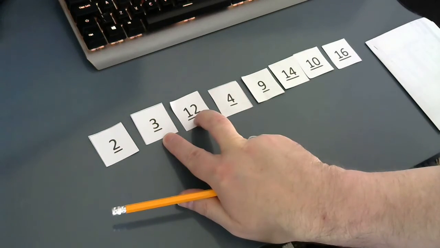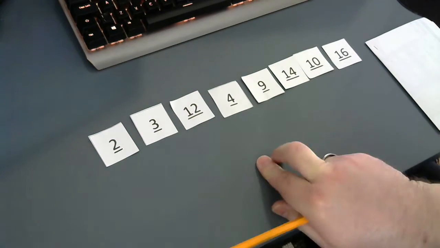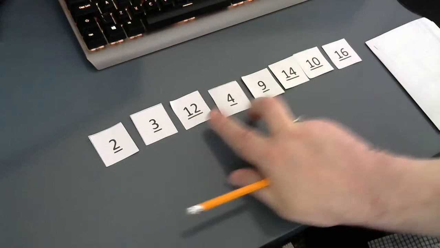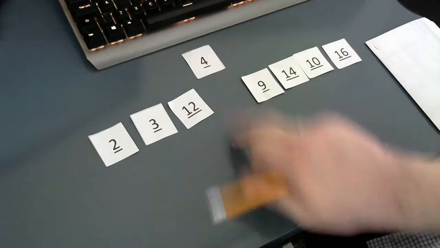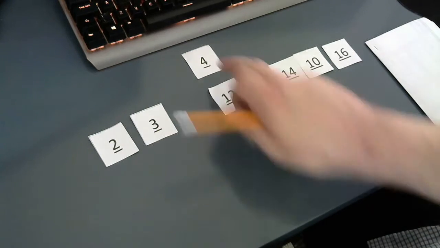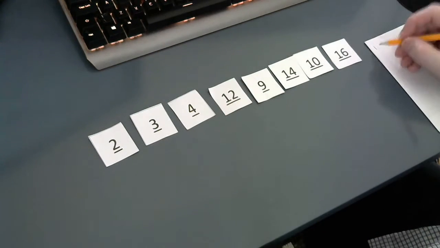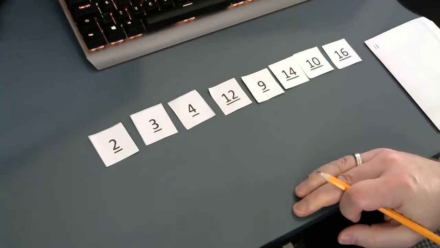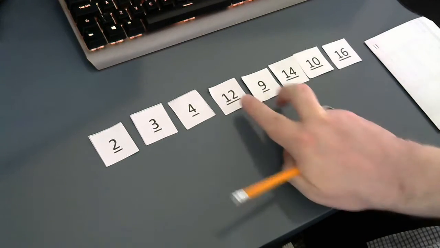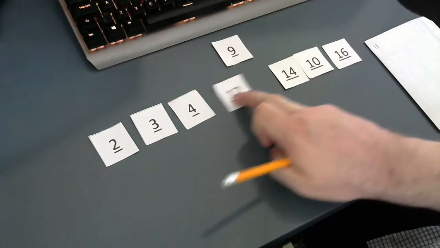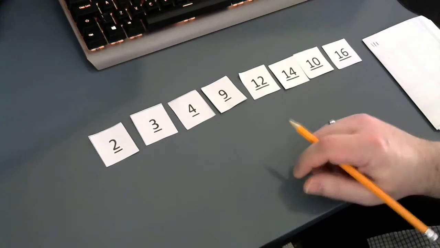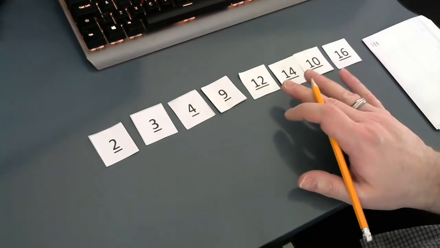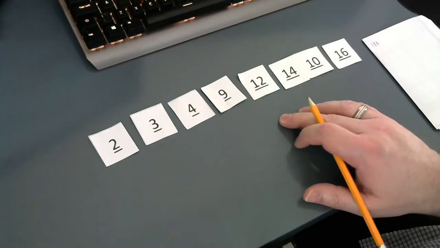I then compare the next two. 3 and 12. Well, they're in order, so I don't need to make any changes there. 12 and 4, they're in the wrong order, so number 4 bubbles up, 12 moves along, and then 4 comes down. And I need to make sure that I record that I've made a change. 12 and 9, again, wrong order, so I swap them, put them into the right order, and I record that I've made a change. Then I look at the next numbers, 12 and 14, they're in the correct order.